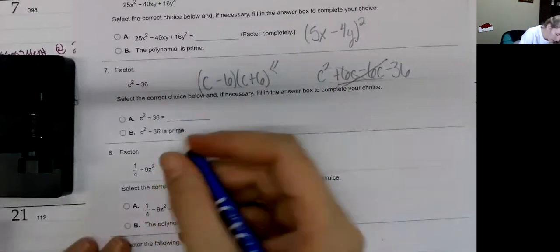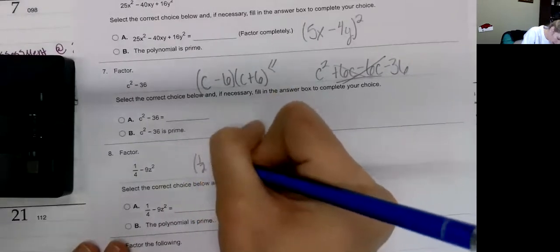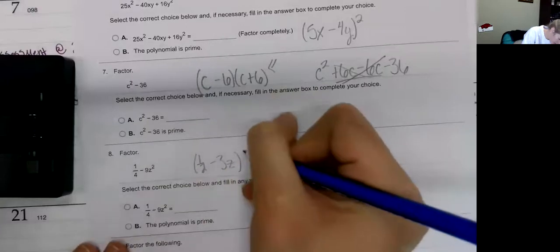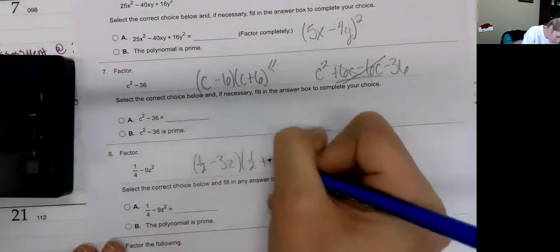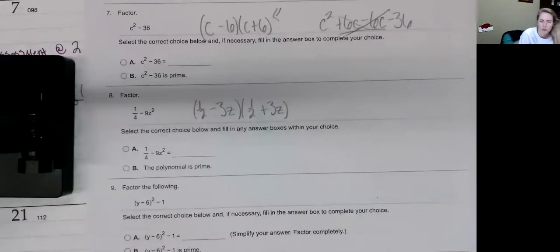So this one, the square root of 1/4 would be 1/2 subtract 3z, 1/2 plus 3z. Remember, when you're taking the square root of a fraction, square root of the top, square root of the bottom. So square root of 1 is 1, square root of 4 is 2.